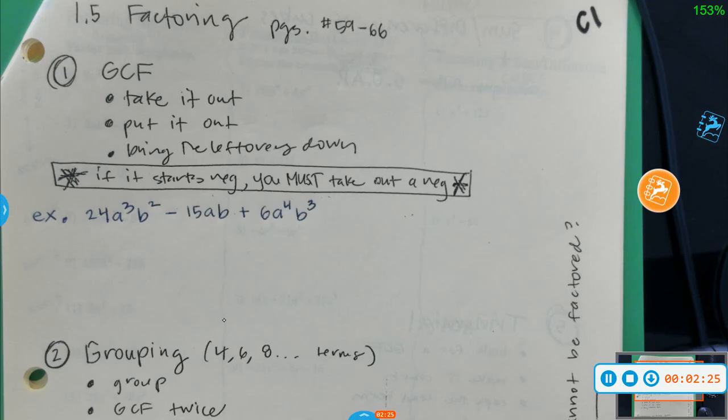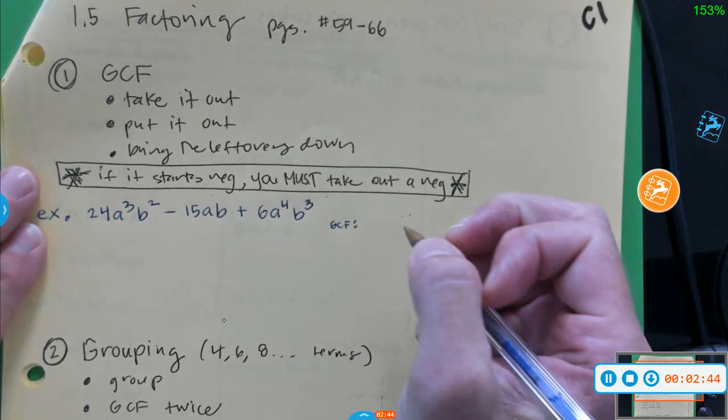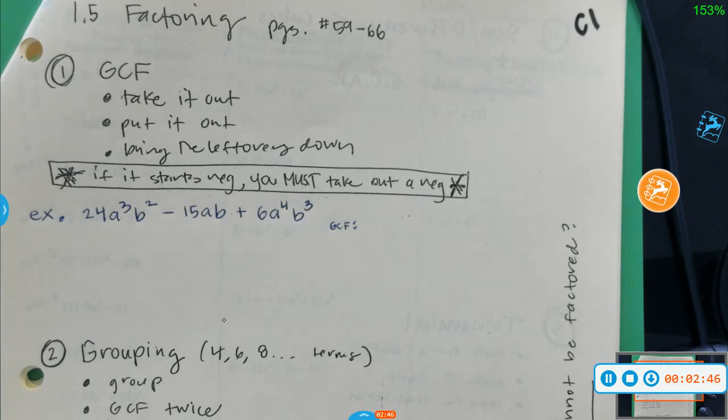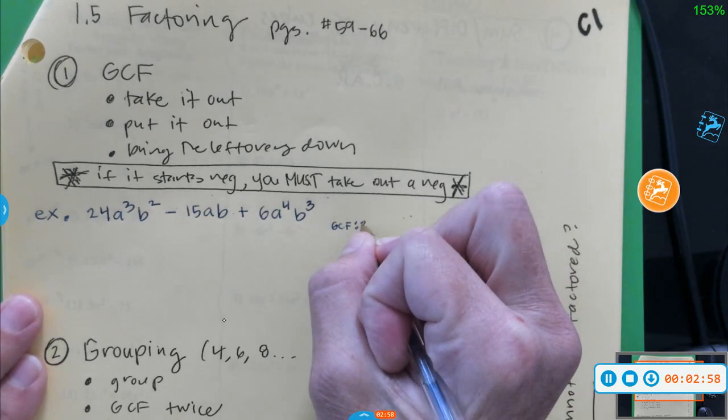This is a trinomial. That was a question that Nathan asked. How do you know kind of what you're dealing with? This has addition and subtraction, and it has 3 terms, so it's a trinomial. The first thing you want to do is decide what the GCF is. Now, I'm going to actually write it out over here. So let's decide what the greatest common factor is. First you look at your coefficients, 24, 15, and 6. What is the largest factor that will divide into those 3 numbers? 3. So my GCF is going to have a 3.